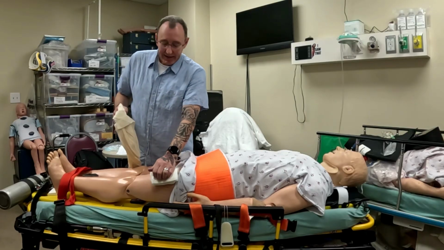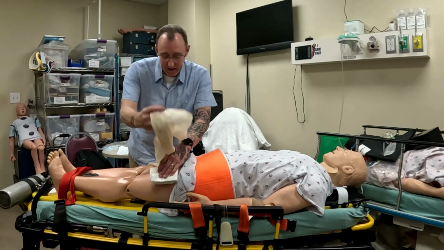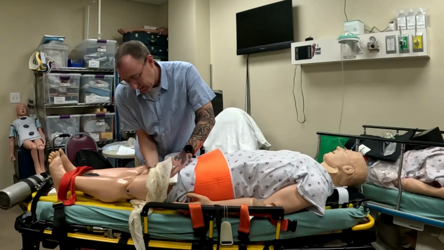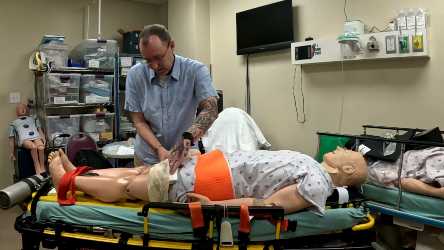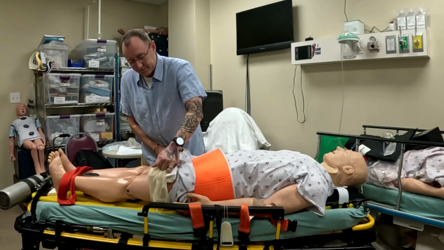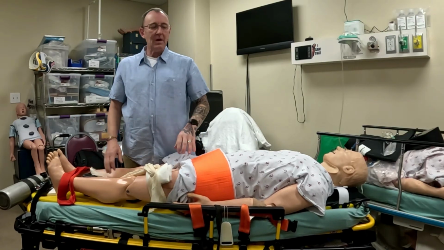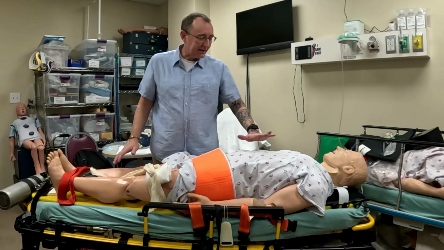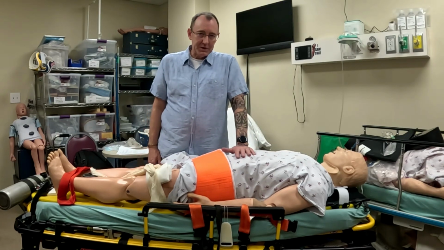At this time, we may need to fix the bulky dressing to the patient, so we can just use some sort of bandage, wrap it around the extremity, and tie it in place, very tight. If the bleeding is anywhere on the body, we'll use this technique: torso, back, abdomen, direct pressure, bulky dressings.